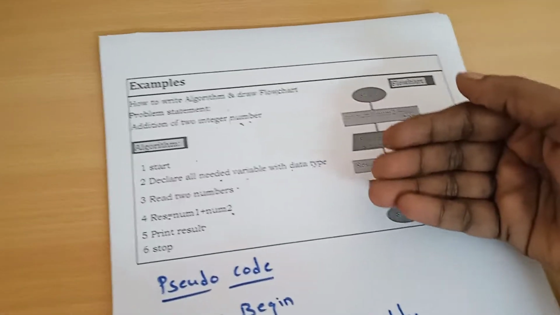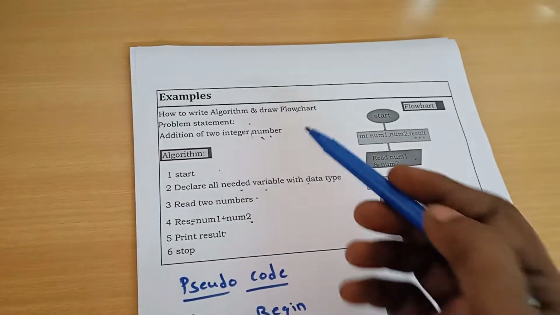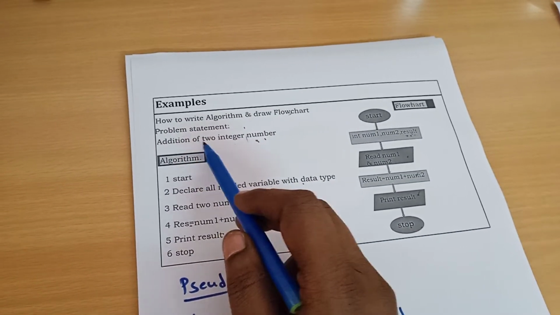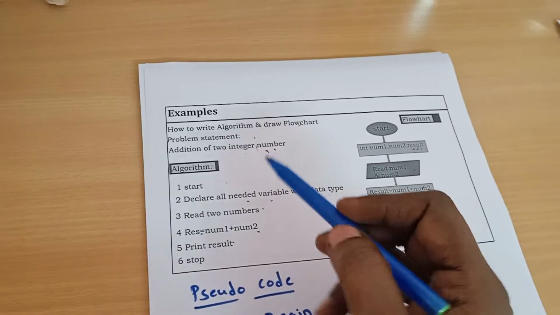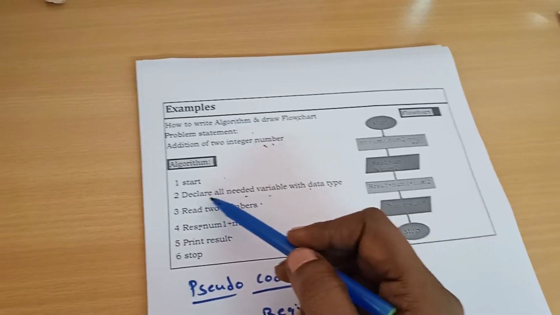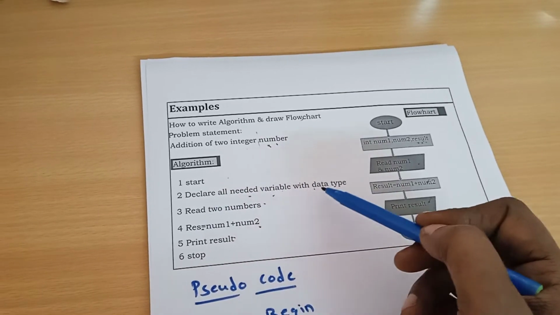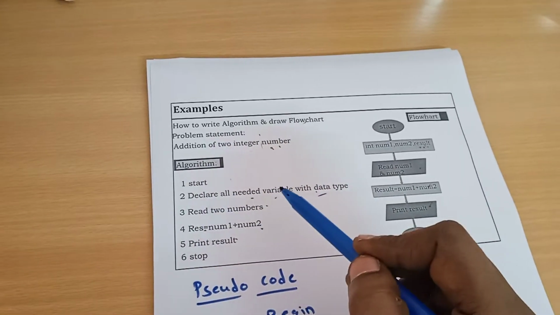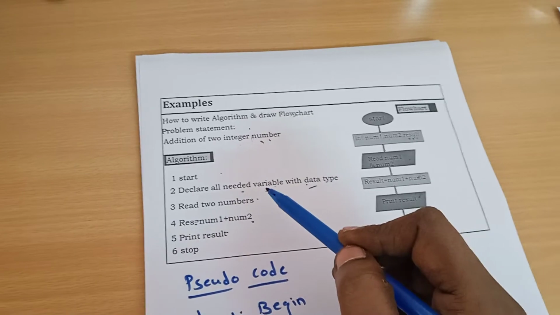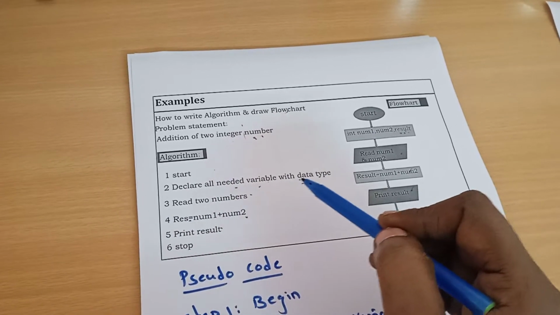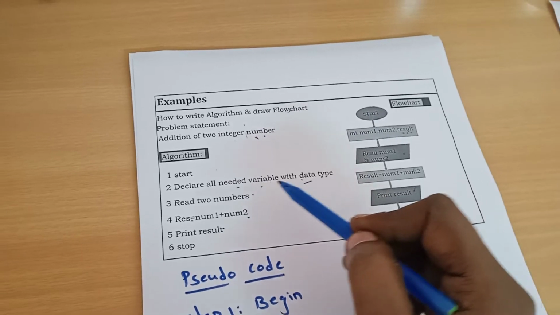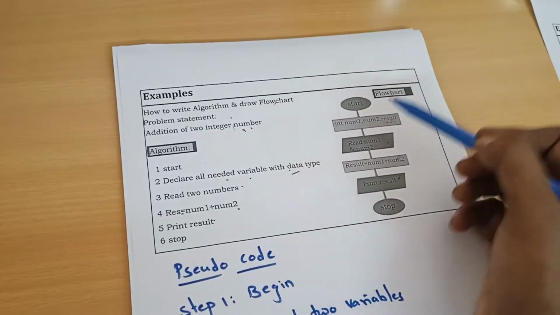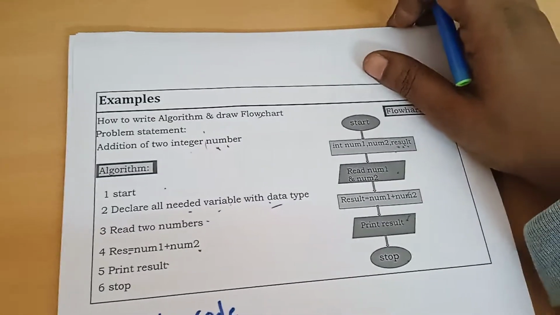Now, the algorithm to add two numbers. I told you just before that we are going to write an algorithm to perform the addition operation, addition of two integer numbers. The way of writing the algorithm is that we declare all needed variables with the data type. Look at this step, how formal it is. This step ensures the user takes the variables which are needed along with the data type, right? So this second step gives the user the knowledge to take this into implementation.